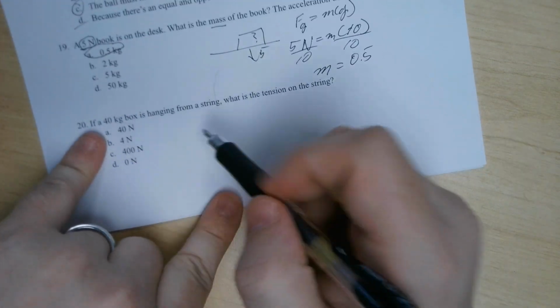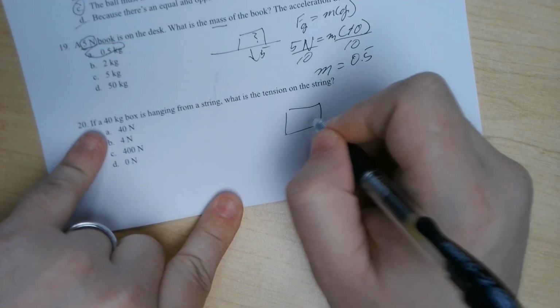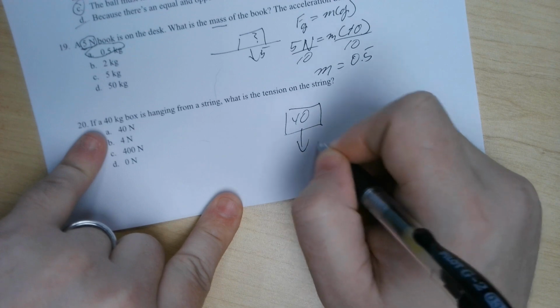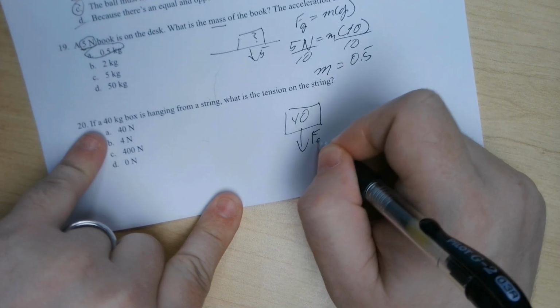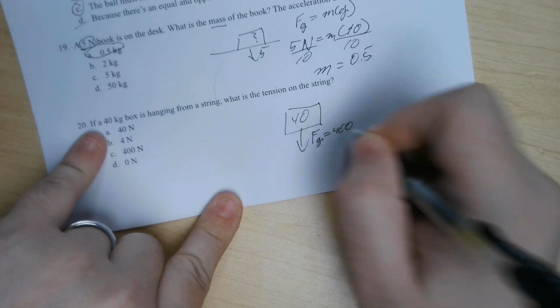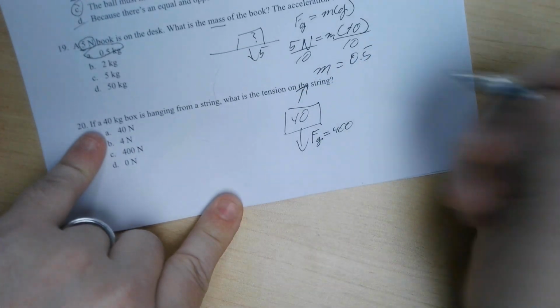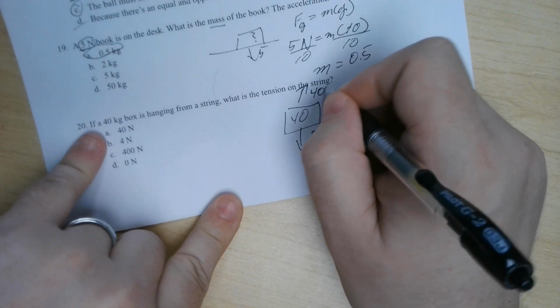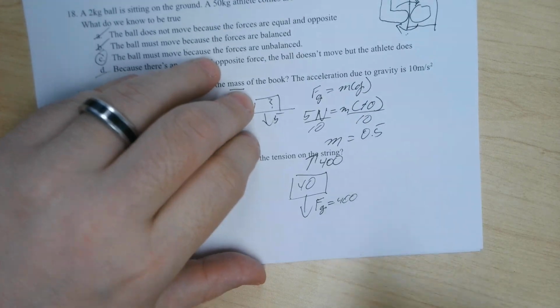If a 40 kilogram box is hanging from a string, what is the tension on the string? Similar problem. 40 kilograms. My force of gravity here is going to equal 400. That's 40 times 10. And my tension, if it's not moving at all, is just going to be 400 as well. So that's it. And that is the test.